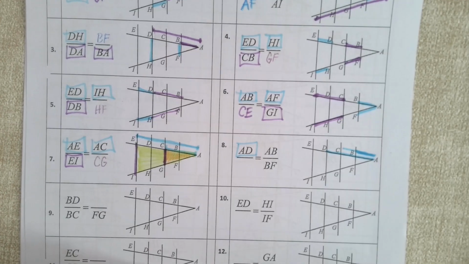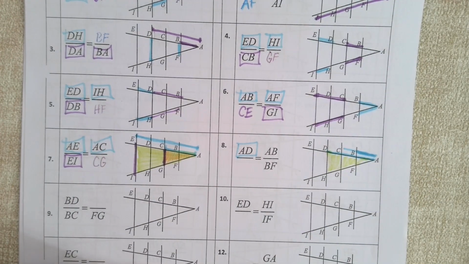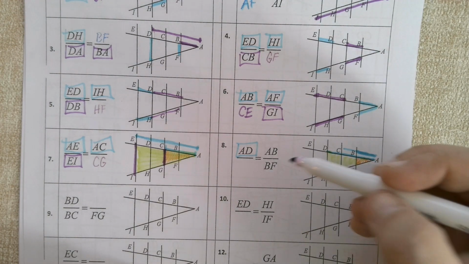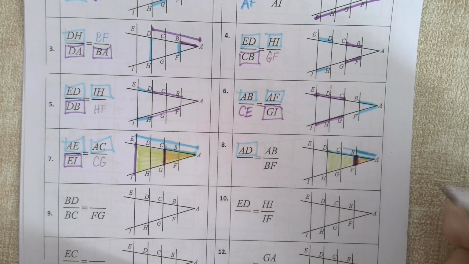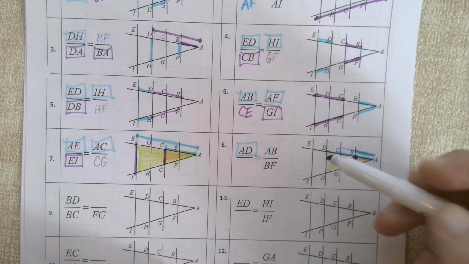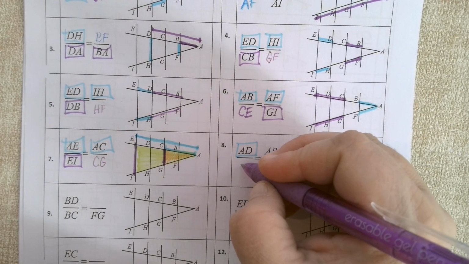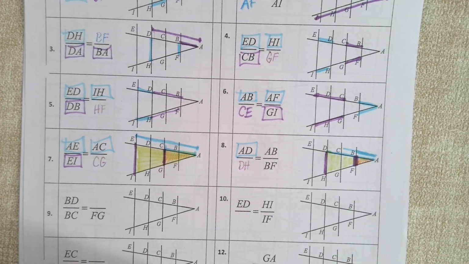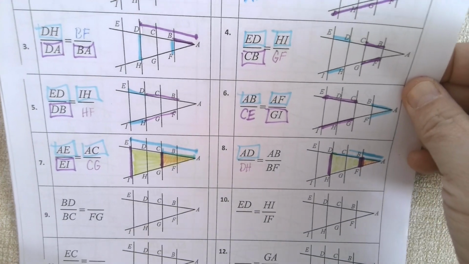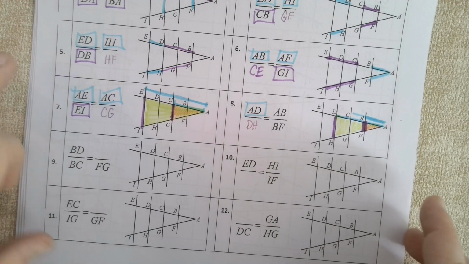So it looks like the big triangle is going to be here. And my smaller triangle inside that is just going to be AB. And the part that they matched with AB is BF, so this side. That means that on my big triangle, what would match up with AD is this closing side of DH. Okay, so hopefully that helps. There's a couple other types of problems I want to show you that just have some overlapping parts, and then I'd like you to do some practice on your own.